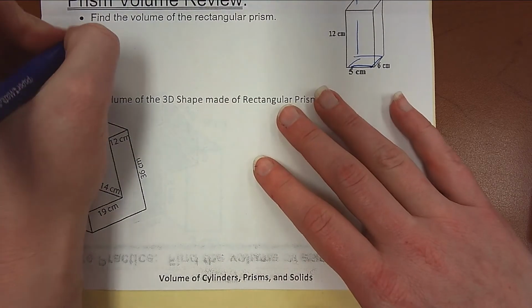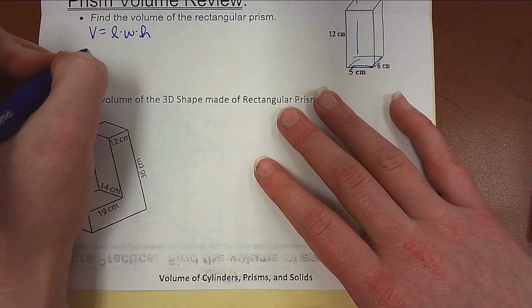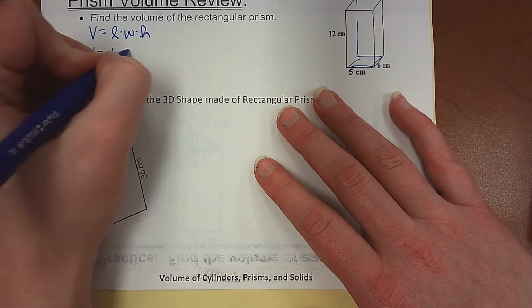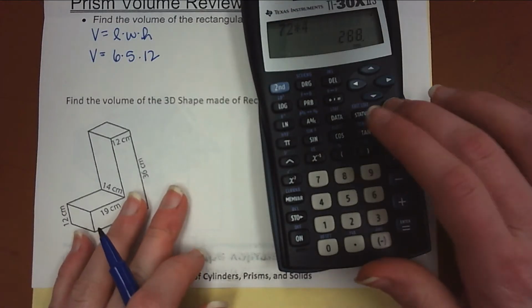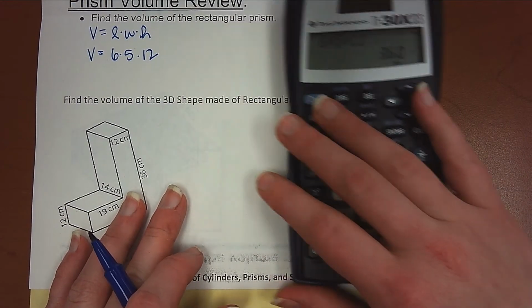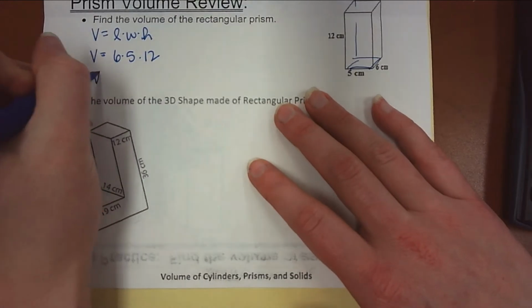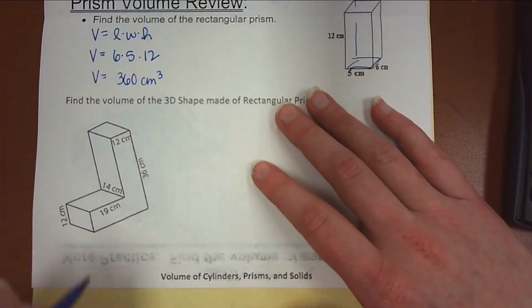And so in this case, volume equals length times width times height, and so volume equals 6 times 5 times 12. When I use my calculator, 6 times 5 times 12, I get 360. Volume equals 360 centimeters cubed.